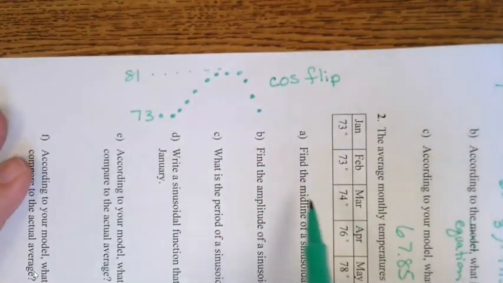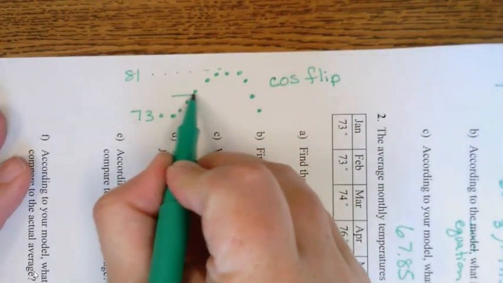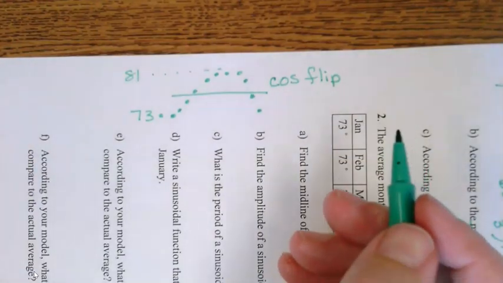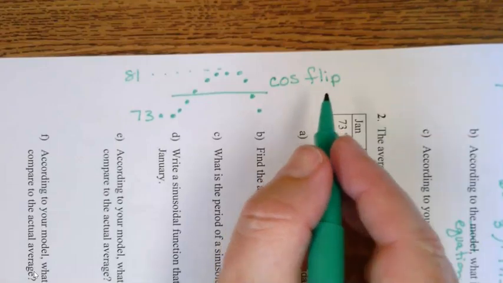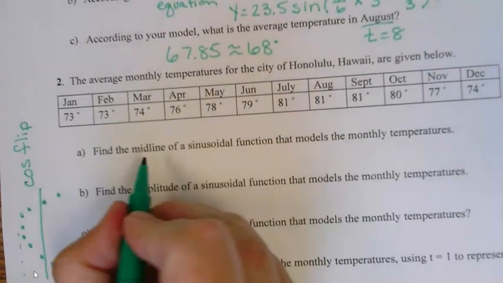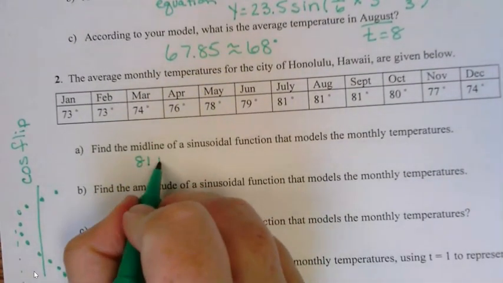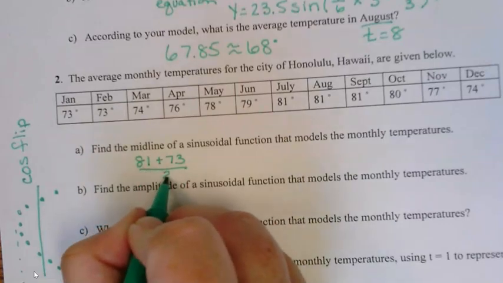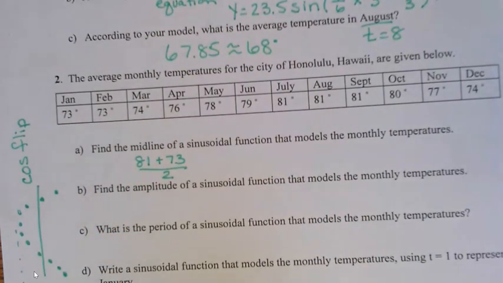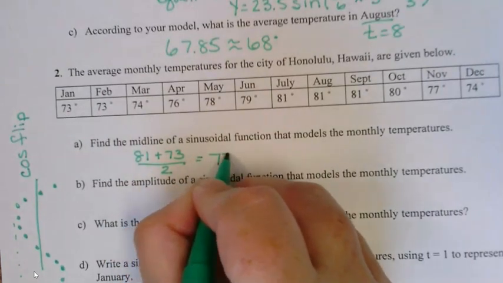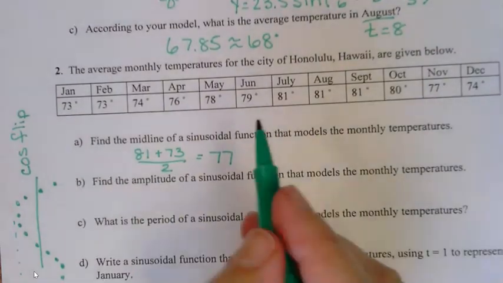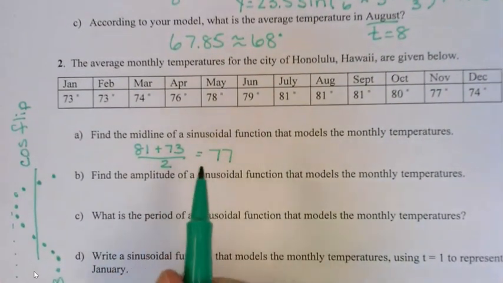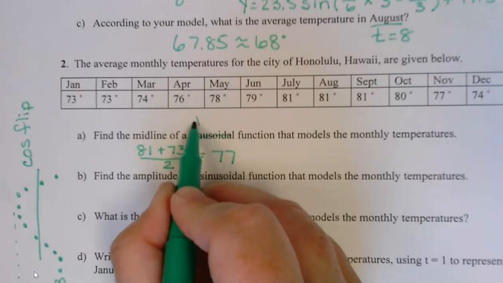Okay. So first thing we need is the midline. So we need to figure out what temperature is smack dab in between 81 and 73. I'm going to just write it right here. So you're just going to do 81 plus 73 divided by 2. You get 77 degrees. Okay, by the way, sinusoidal is just a fancy way of saying a trig function.